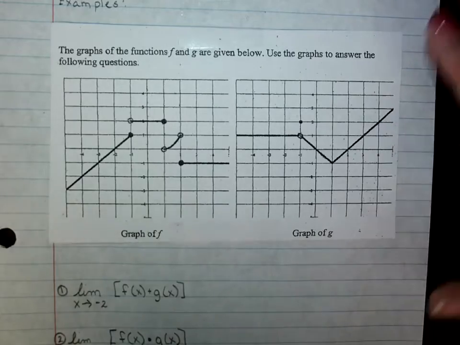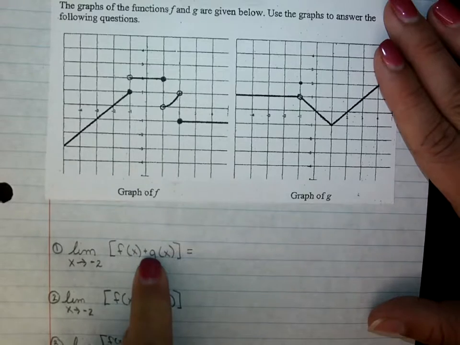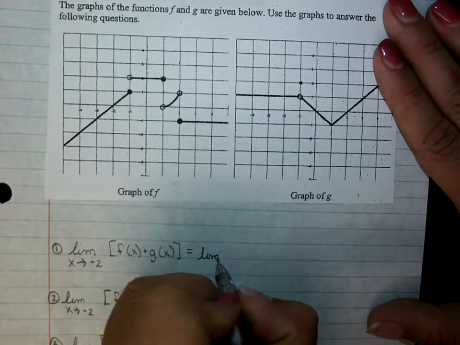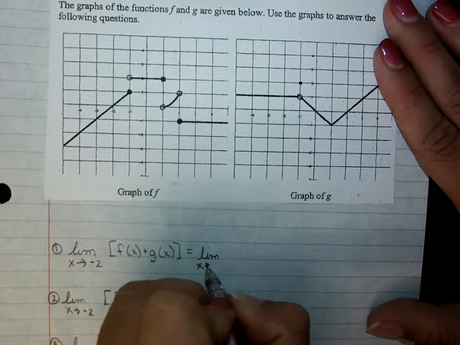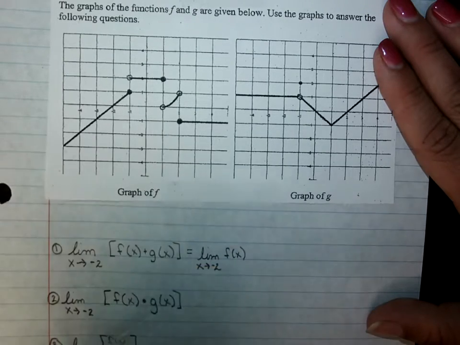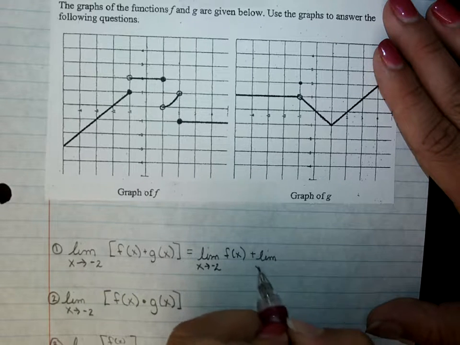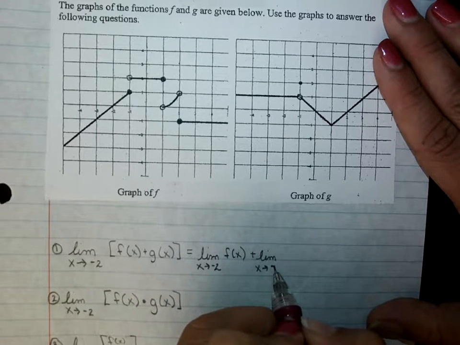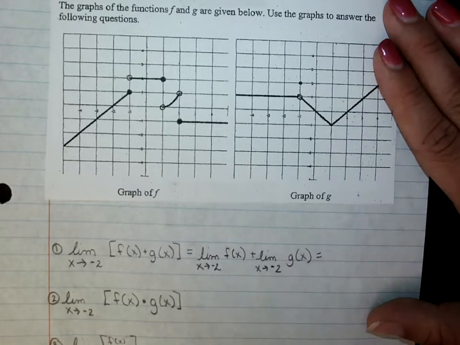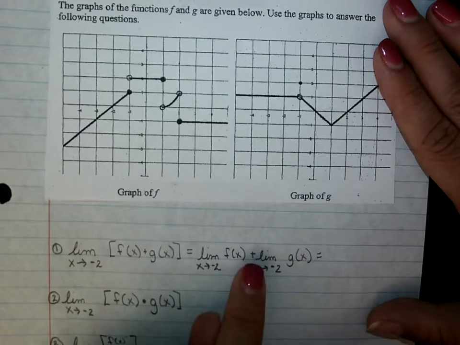Well, the first thing we're going to do is use our limit laws. We could use our sum limit law and split this up to say the limit as x approaches -2 of f of x plus the limit as x approaches -2 of g of x. And then we're going to go to our graph and look at, well, what is the limit as x approaches -2 of f of x?